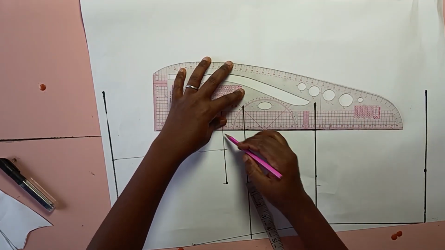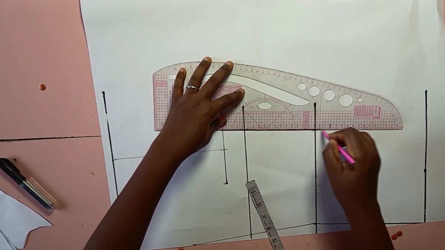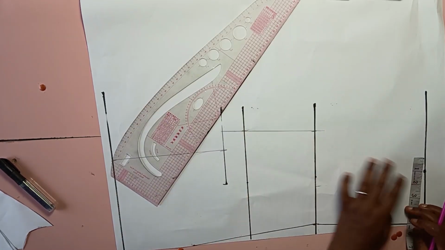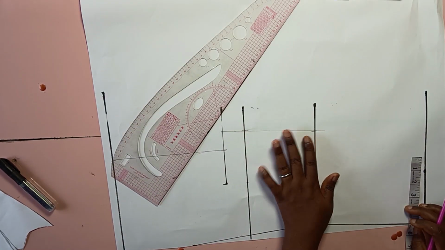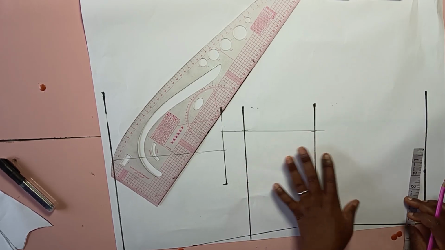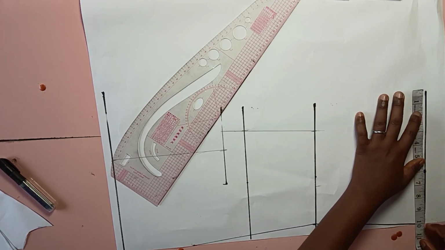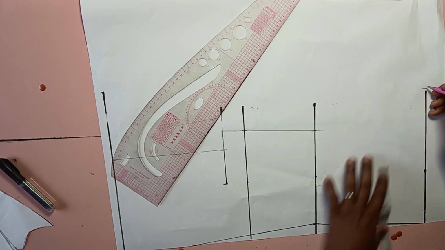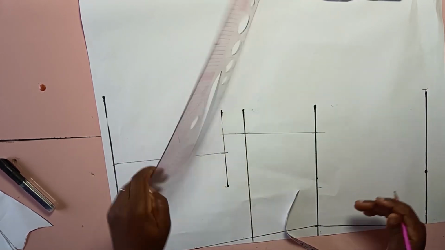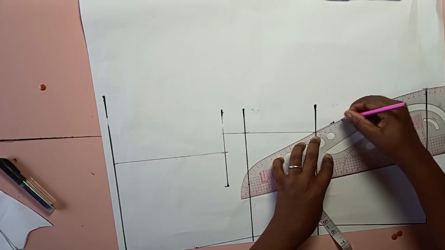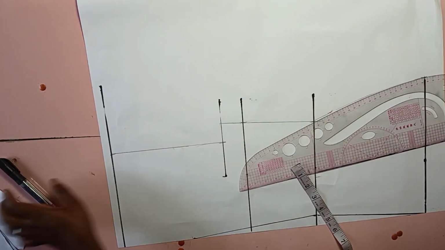The back draft is not going to have any darts. If yours has a dart, you can just go ahead and put the dart. But for my own, because of the bust allocation I did, it is not going to have any dart. So I'm just going to be using my measurement straight without adding any allowance for darts. It doesn't have a dart, so just connect this line like this.